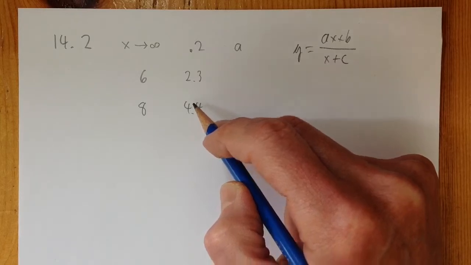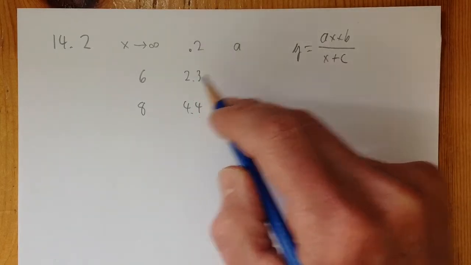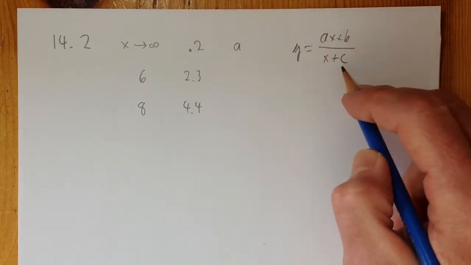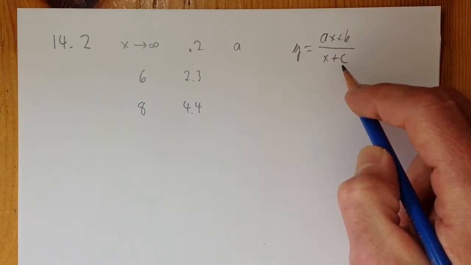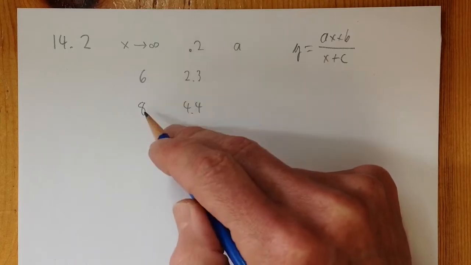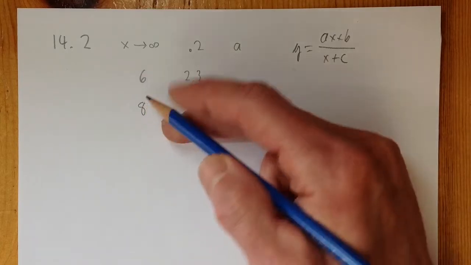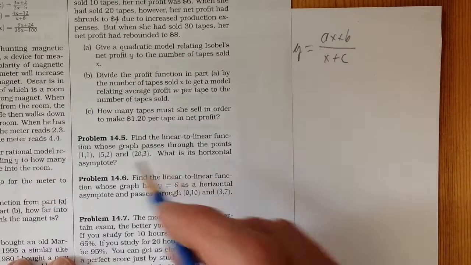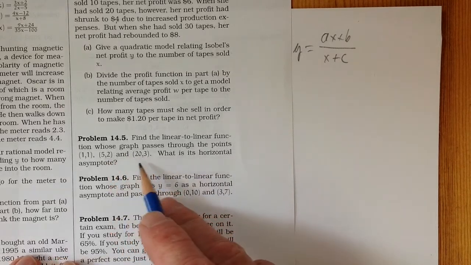The easiest one is if they give us two asymptotes. Then we know A and we know C. Then it's real easy. But if they give us one, then we're going to have two equations and two unknowns. So this is going to be a two equation, two unknown problem. In question 14.5, they give you 3 points. So that's three equations and three unknowns.